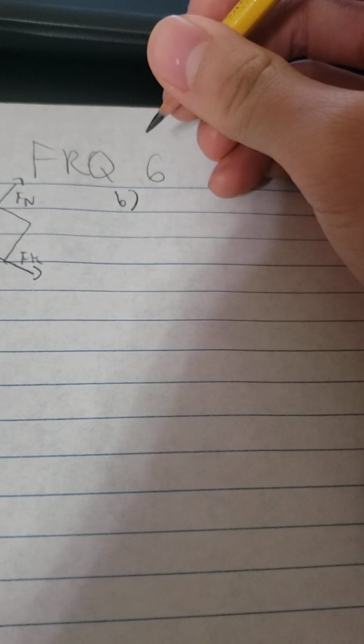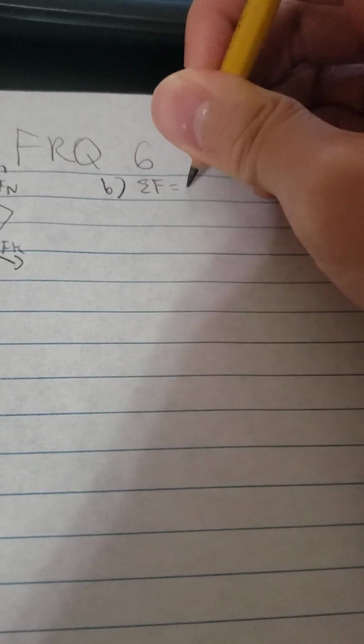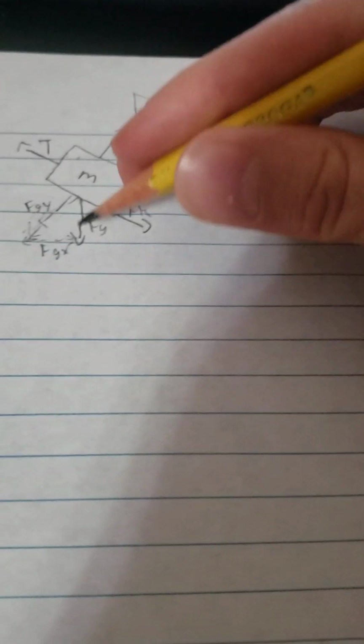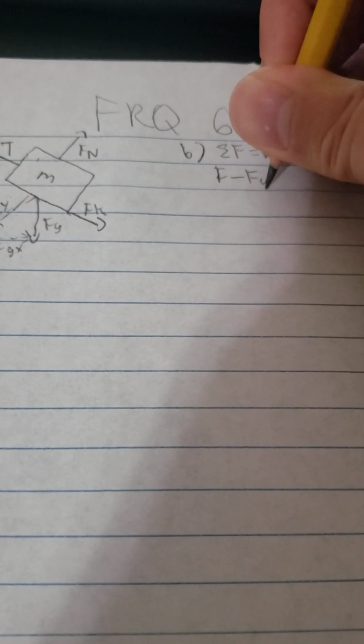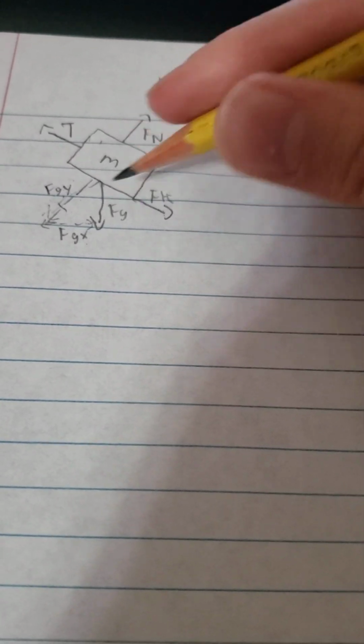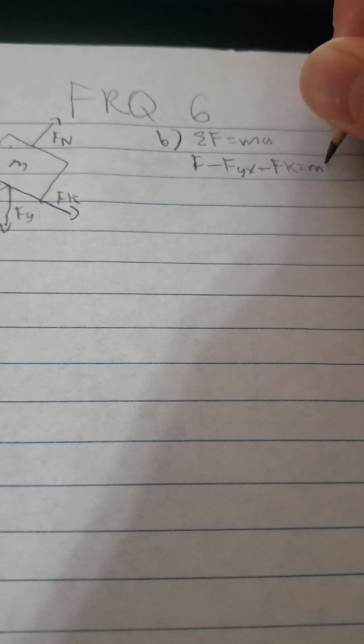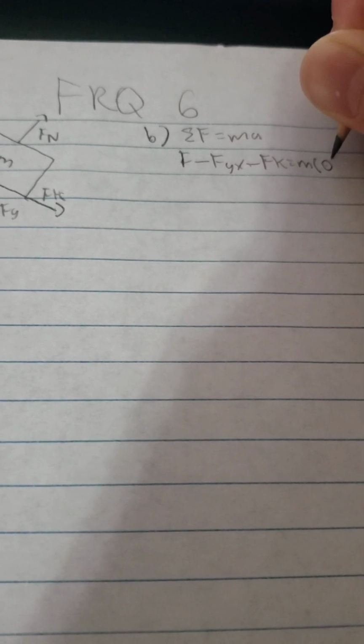For part B, for drawing the magnitude of the expression, I'll do it right here. I'm going to do Newton's second law, and I'm going to count all the forces on here. There's an FG of x being acted on, there's also an Fk opposing this box, and there's the tension. So those are the three forces, and I'm going to assume that a is 0 because it's constant velocity.